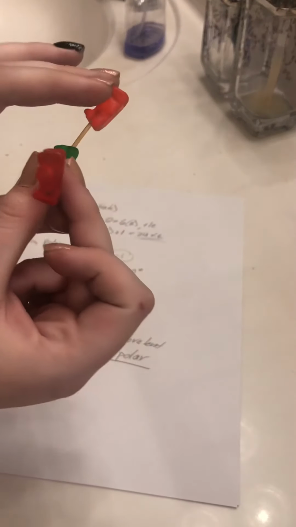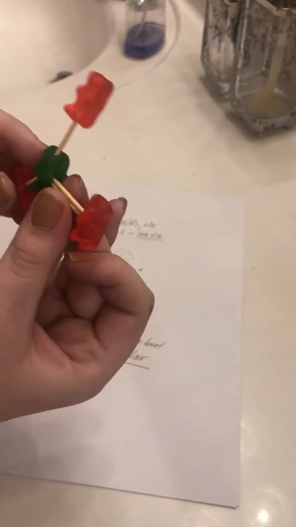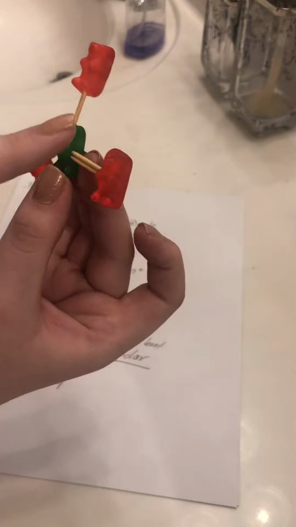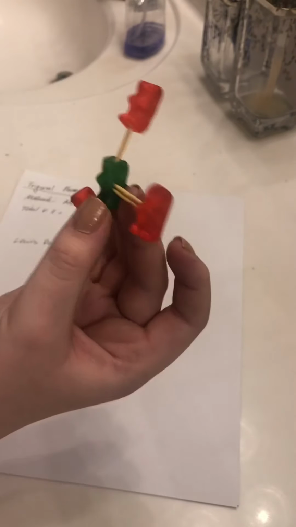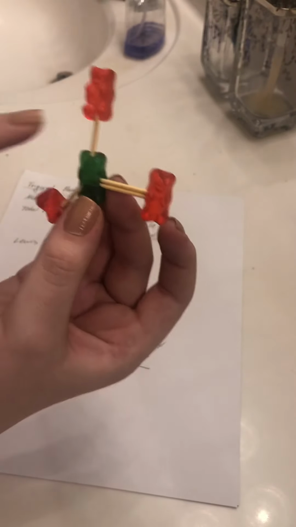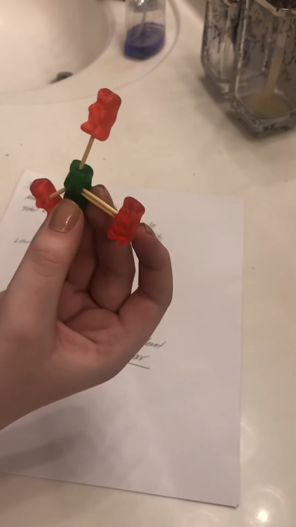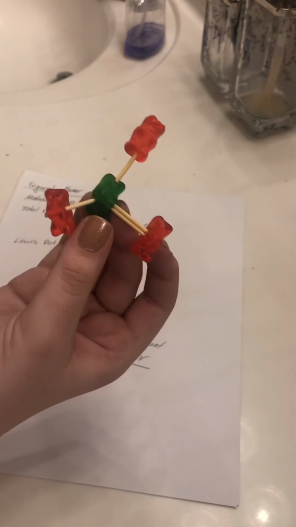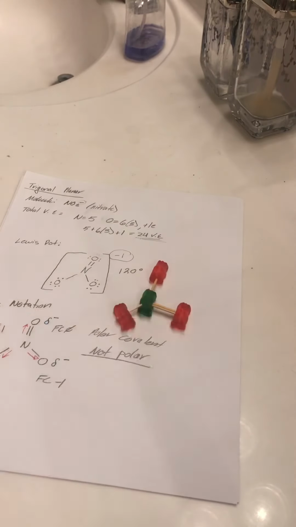And then for this one, I did the gummy bear structure. So this is going to be, I think, a little bent this way, but it's kind of hard with the toothpicks and the gummy bears. But I did do the double bond, so that's why I have double toothpicks right here. And then we have the single bonds here. The green gummy bear is a nitrogen, and the reds are the oxygen. So yeah, that is the trigonal planar.